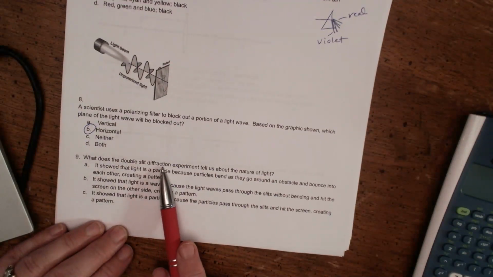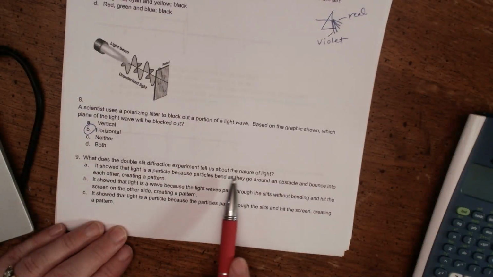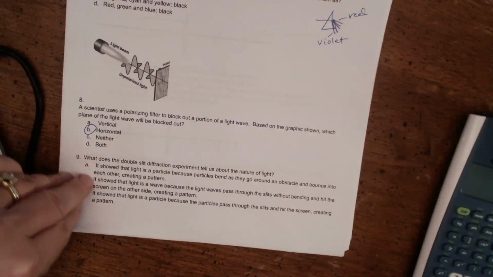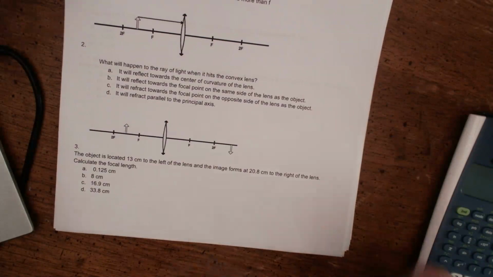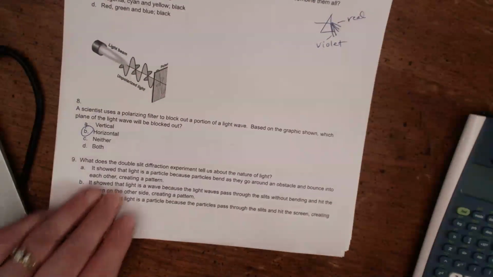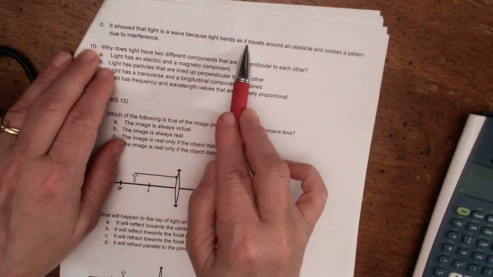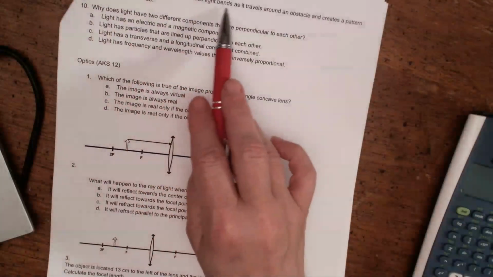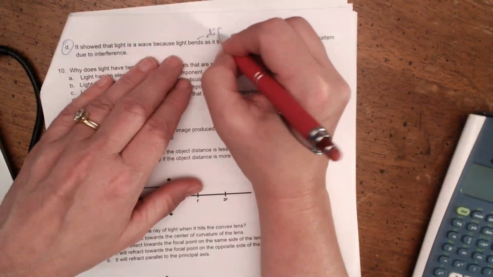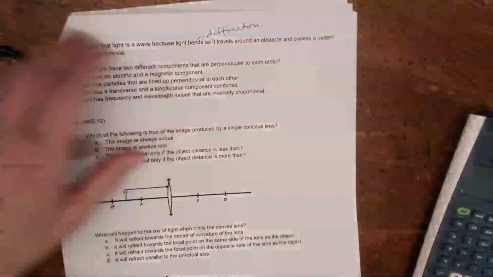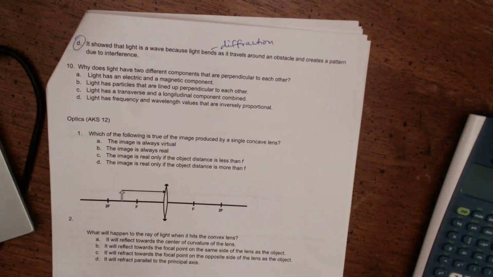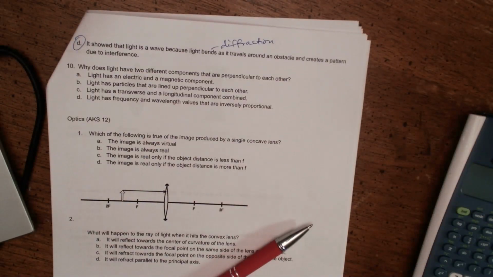What does the double slit diffraction experiment tell us about the nature of light? So I already kind of talked about that, is that it tells us that light is a wave, okay? Because, let's see, the best one for this is D. Light is a wave because light bends as it travels around an obstacle and creates a pattern due to interference. So interference and bending, this diffraction, are behaviors that scientists had already seen from other waves, and then they saw it with light. So they know that light's got wave properties.